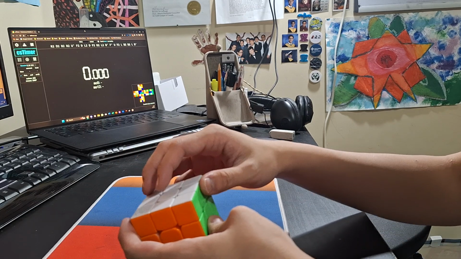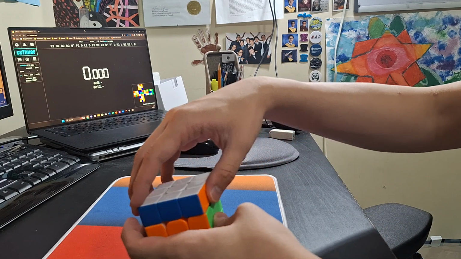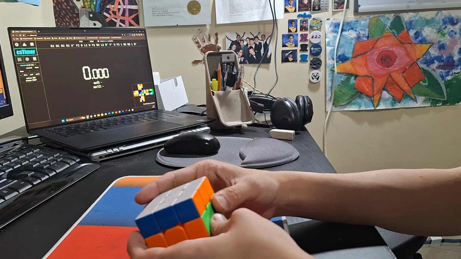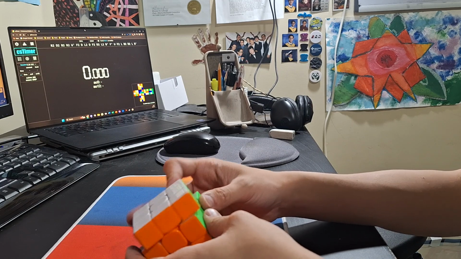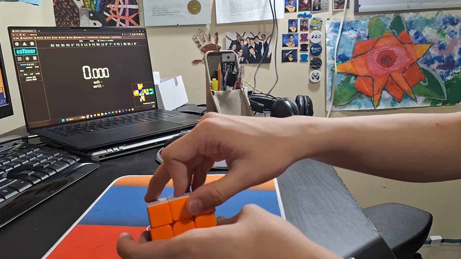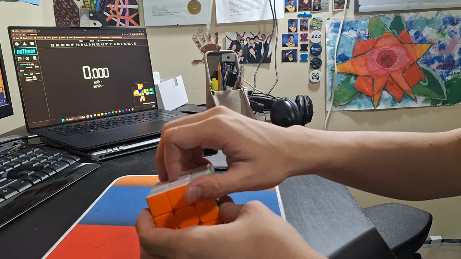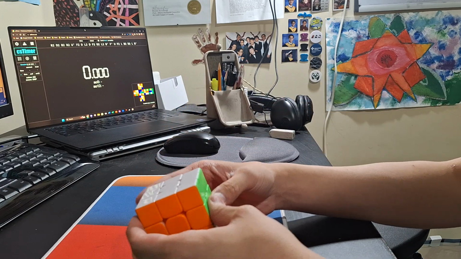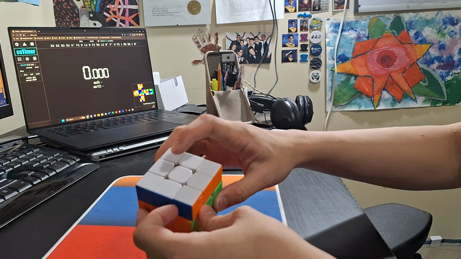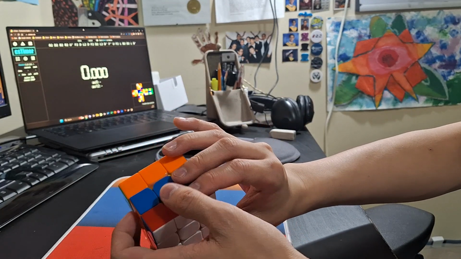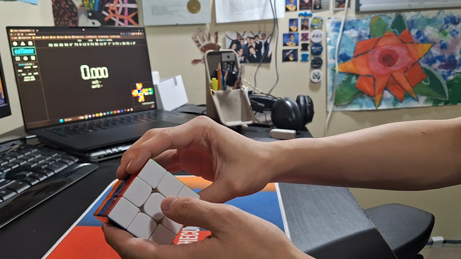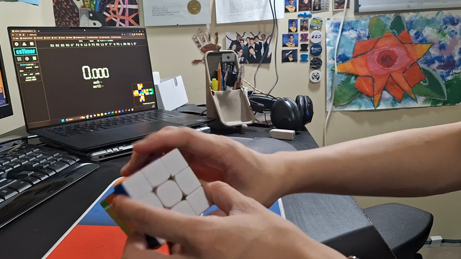U, to move 90 degrees counterclockwise, is indicated by a U prime, a U with an apostrophe, 90 degrees counterclockwise. Notice though that 90 degrees counterclockwise for this face is the exact opposite of 90 degrees counterclockwise for this face.